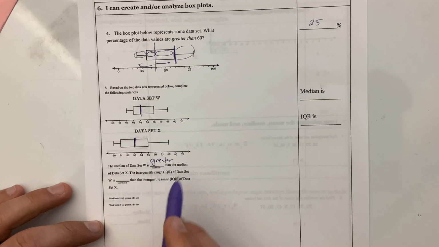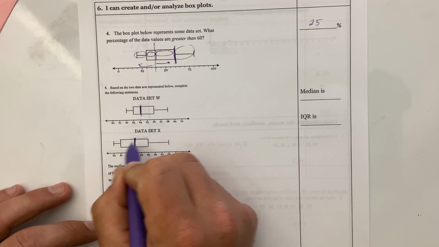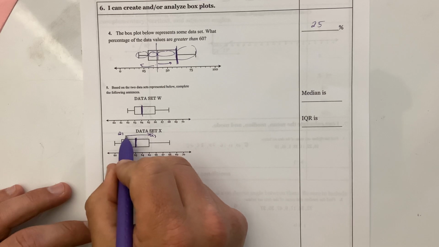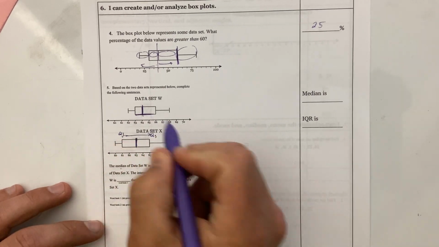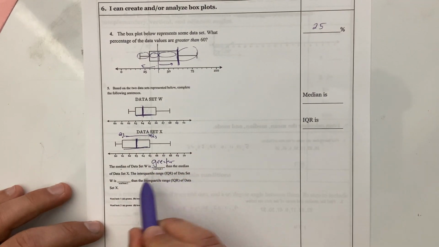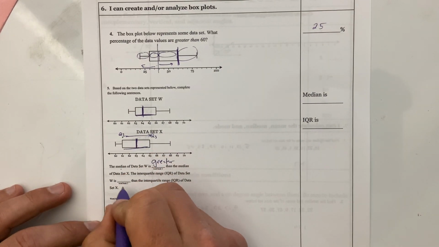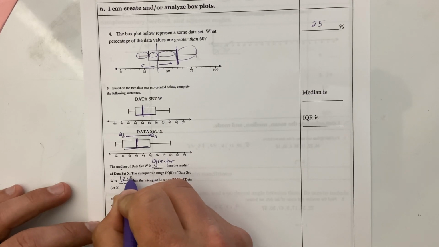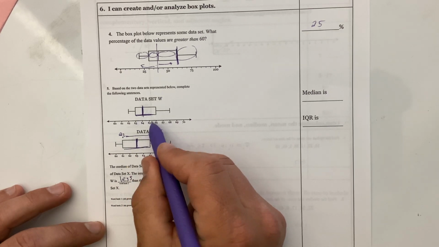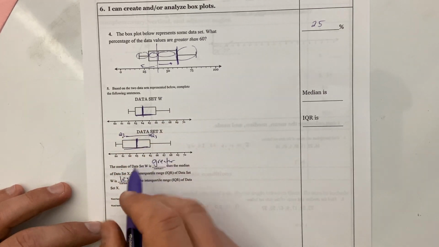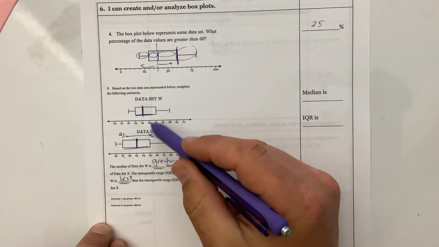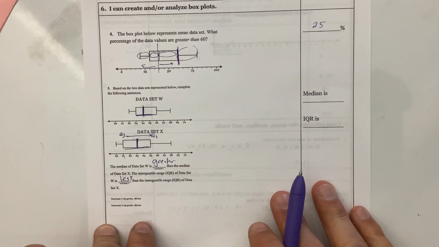The interquartile range, that means Q1 to Q3. That is the interquartile range. Another way of thinking about that is how wide is the box? And I can very quickly see that the interquartile range of data set W is less. It's smaller because it's a narrower box, right? We could do 66 minus 63. The interquartile range is 3 here, and it is 4 here. But we can just look with our eyes. This is a narrower box, so the interquartile range is less.